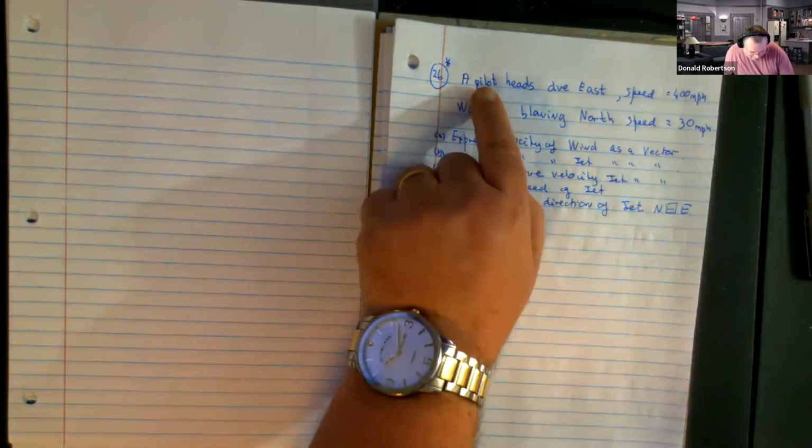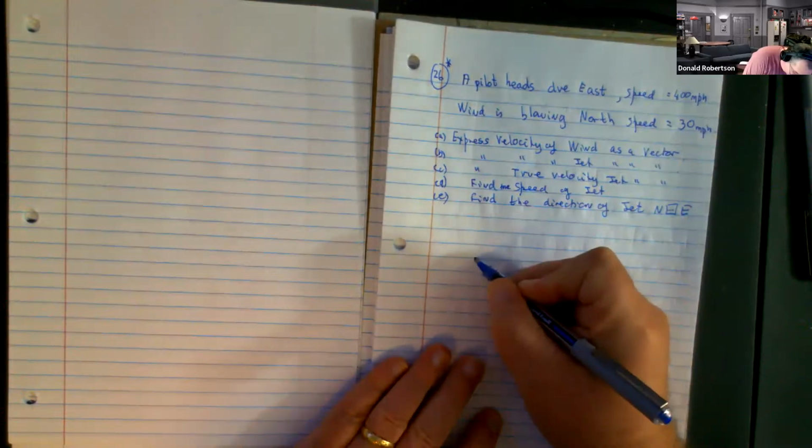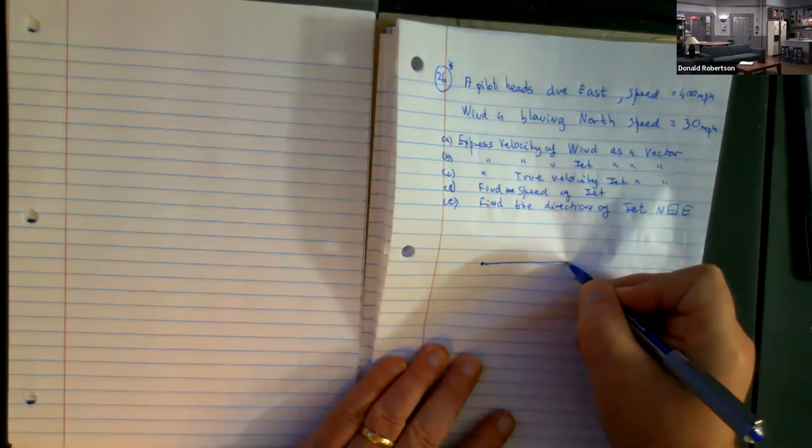So here's another one, a little bit more involved than the first two. A pilot heads due east with a speed of 400 miles an hour. So I'm going to draw that. Okay, that's the pilot, the jet. And it's going to go 400 miles an hour. 400 miles an hour means that the length of that vector is 400. And it's flying obviously east because that's where it's pointing.